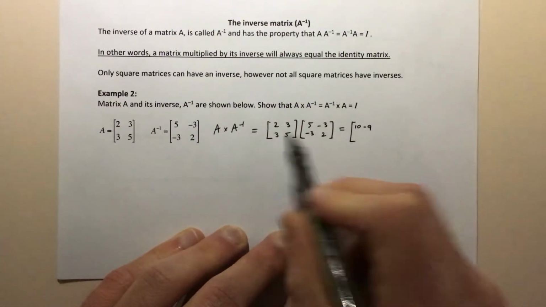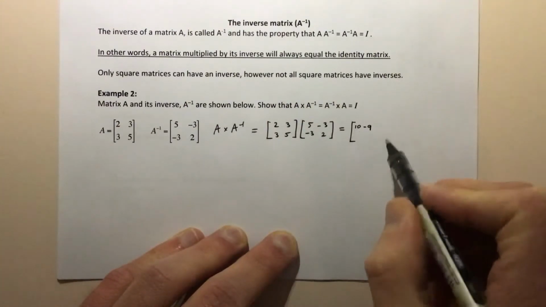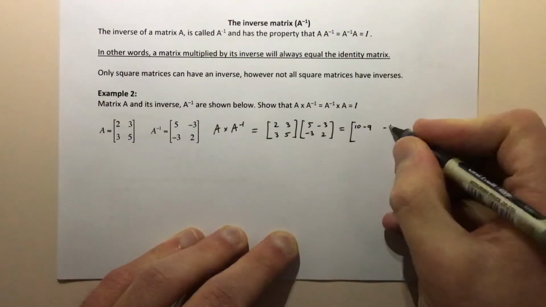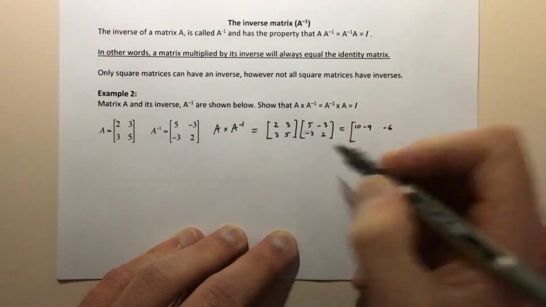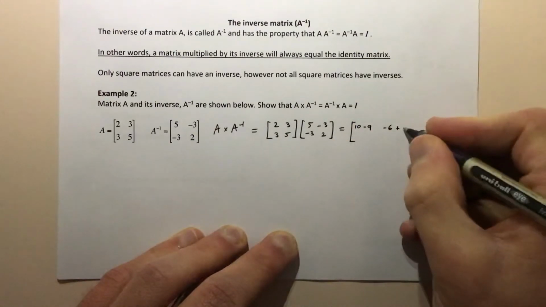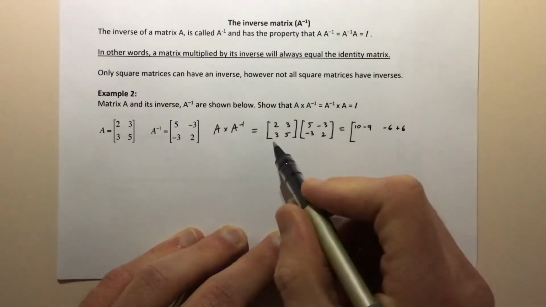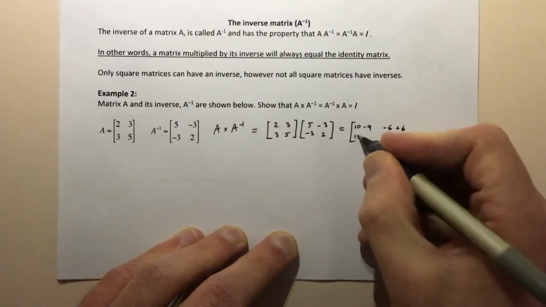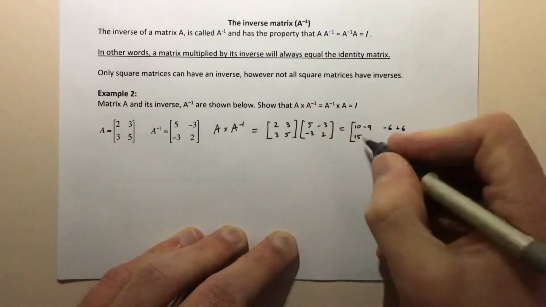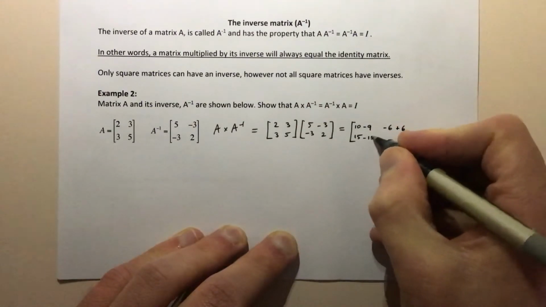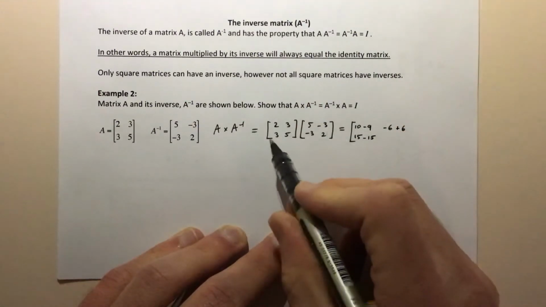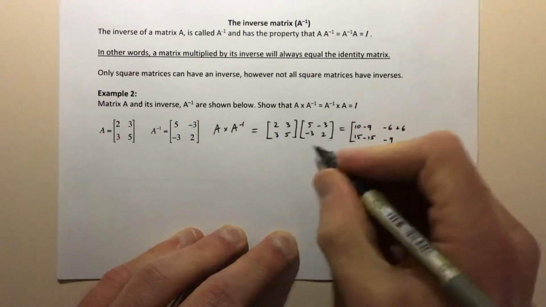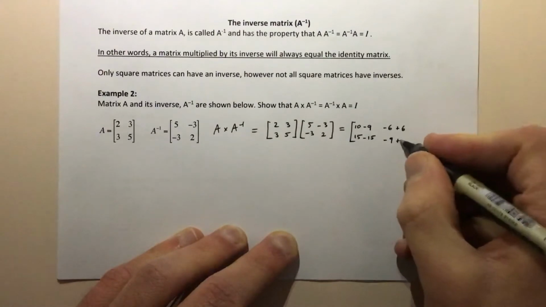Then staying in the first row but the second column, 2 times -3, plus 3 times 2. Then going down to the second row, first column, 3 times 5, plus 5 times -3, so that gives me plus -15. Then 3 times -3 gives me -9, plus 5 times 2, which gives me 10.